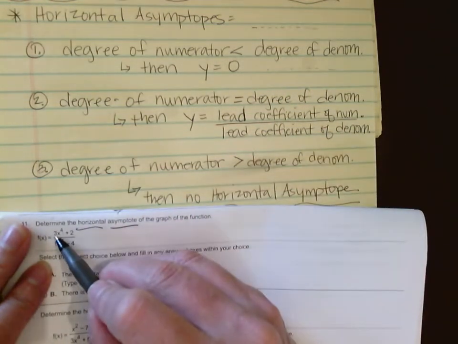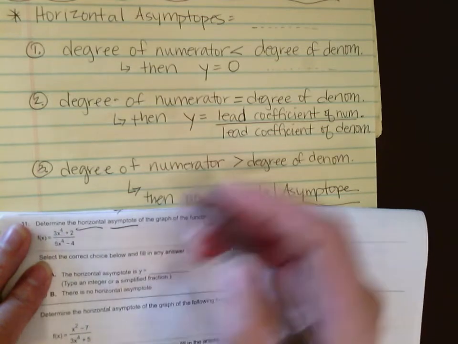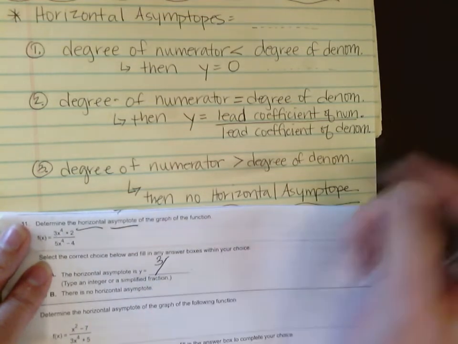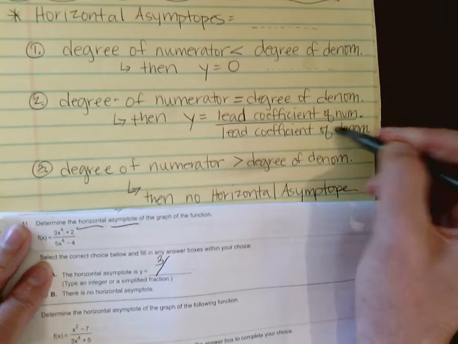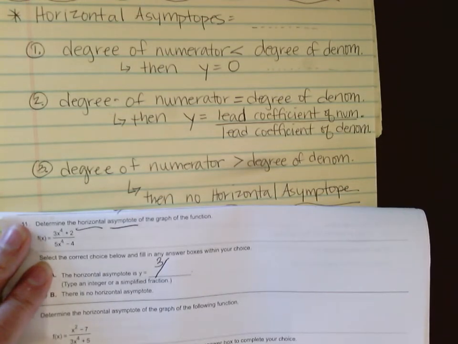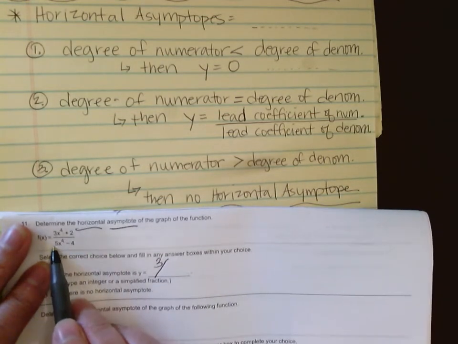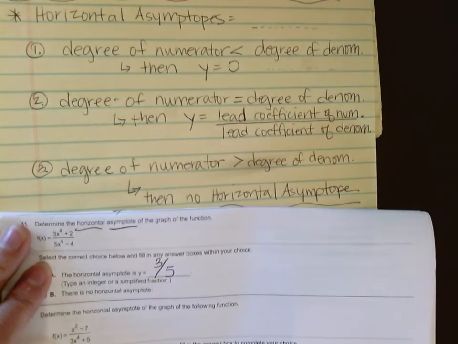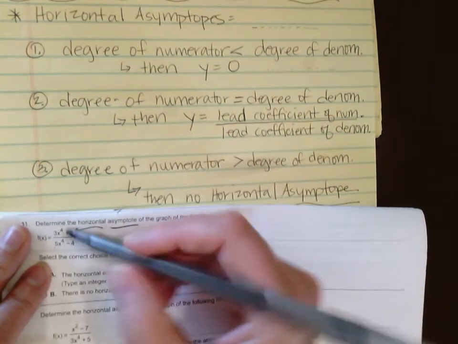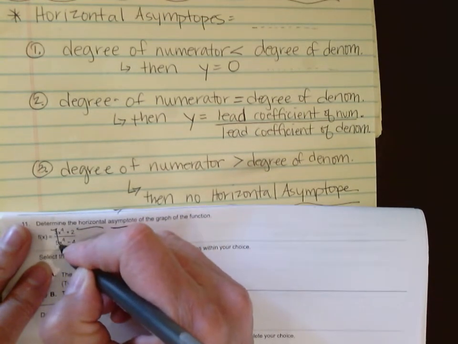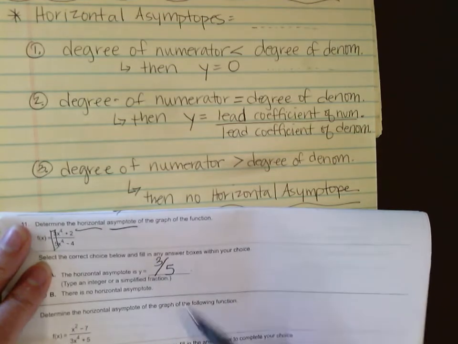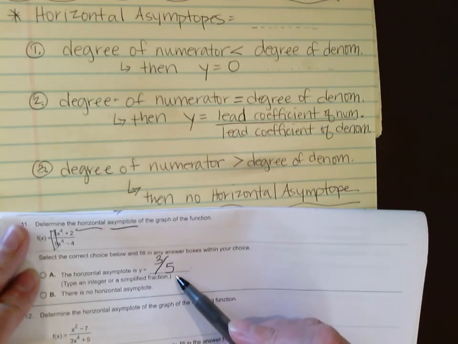So what's the leading coefficient here? It's a 3 over the leading coefficient of the denominator. Well, what's the leading coefficient of the denominator? It is 5. So that is what that means. If the degrees equal, which they do, then this right here, that y equals 3/5, is where the horizontal asymptote is.